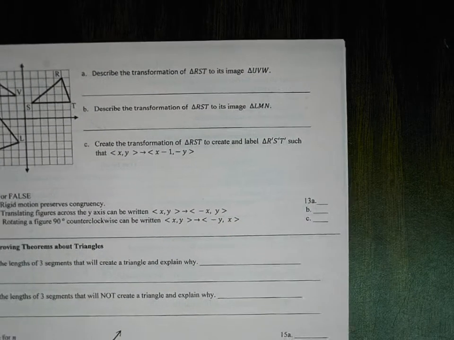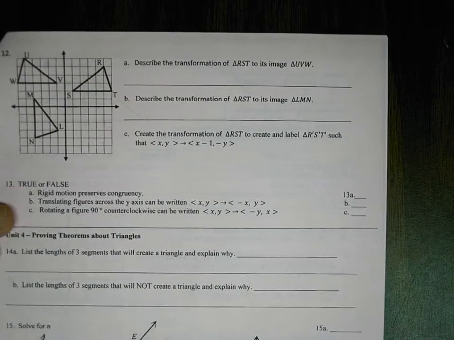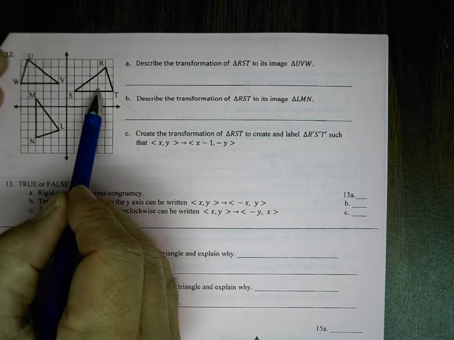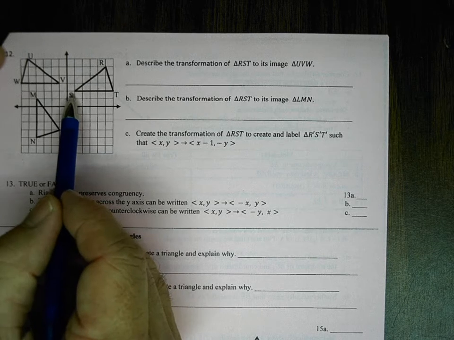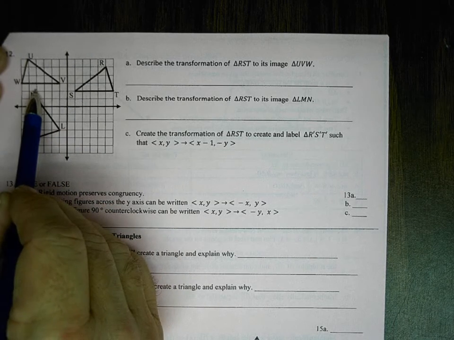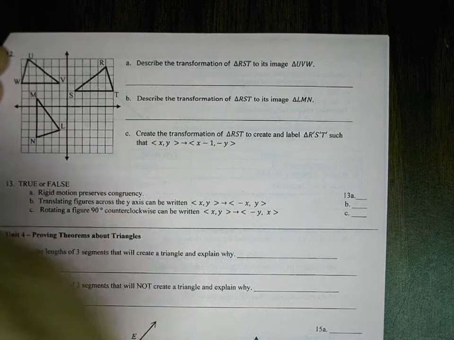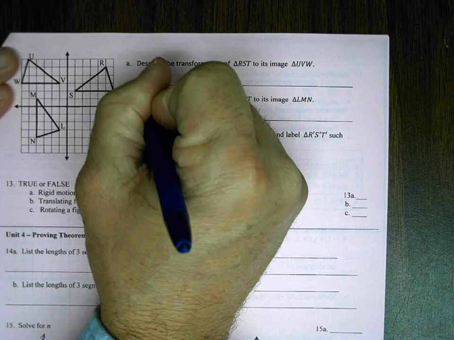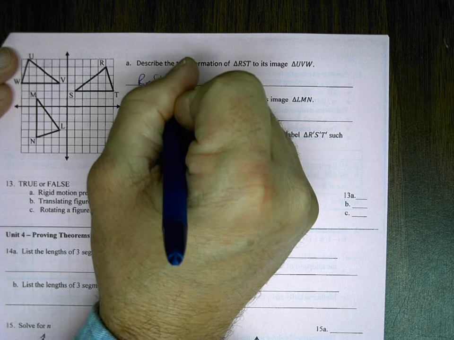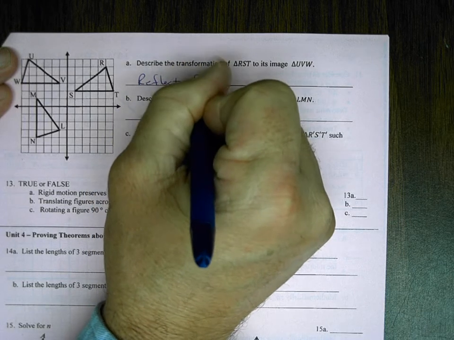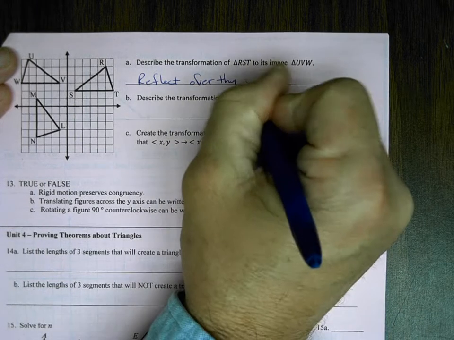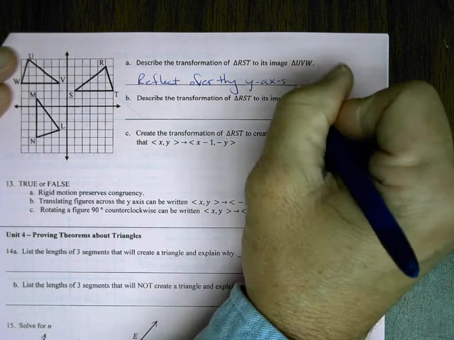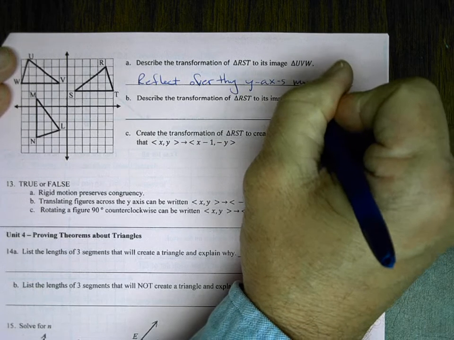Okay, moving on to number 12. All right, let's see. Describe the transformation of RST to its image UVW. Well, this looks like it's a reflection over the y-axis and then up 1. So what I'm going to say is reflect over the y-axis and then move up 1.